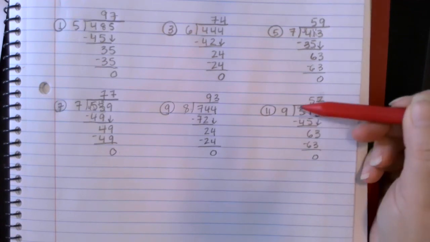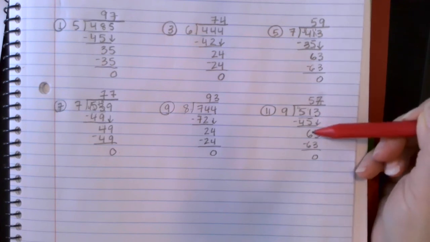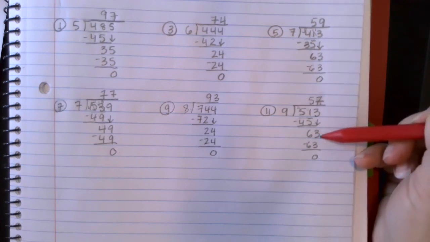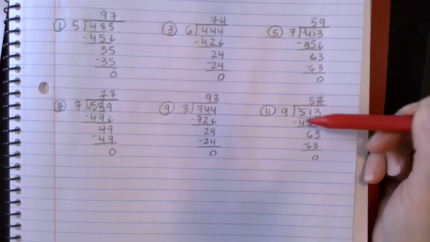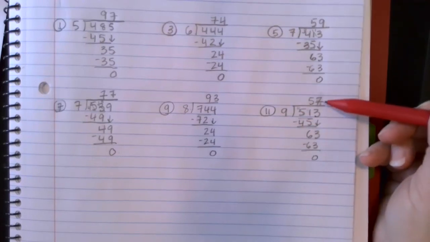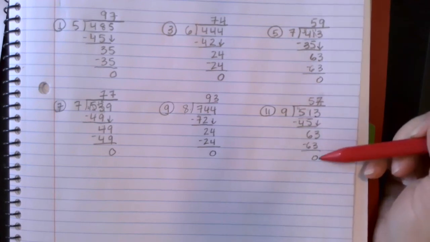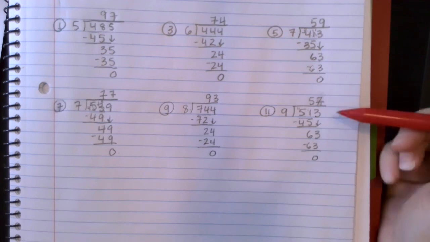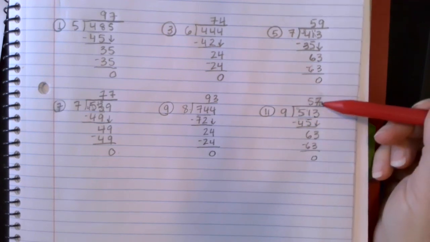Go next door. 5 becomes a 4. 1 becomes 11. 11 minus 5 is 6. Then bring down your 3 because you're regrouping again. This is 63 ones divided by 9, 7. 7 times 9 is 63. 63 minus 63 is 0. So 513 divided by 9 equals 57.